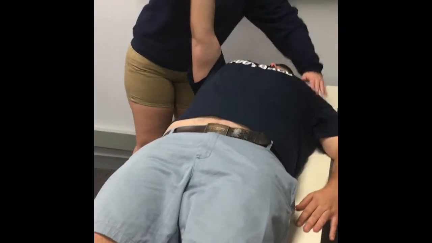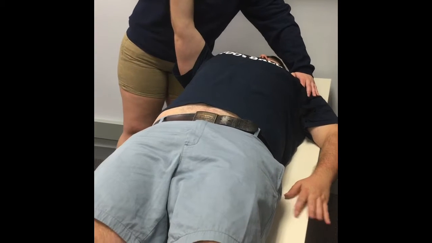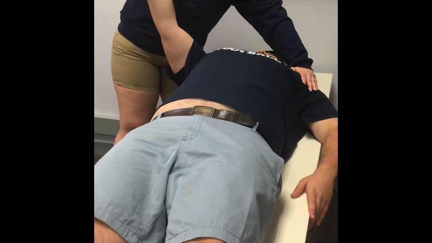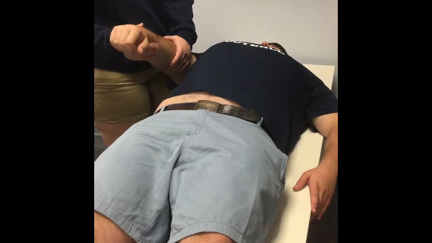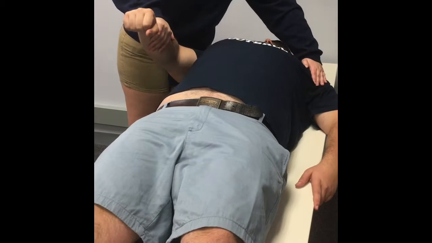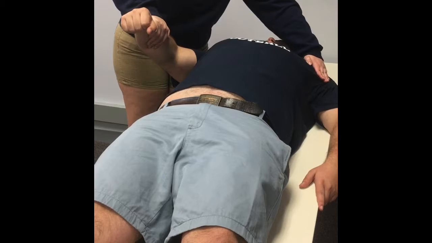Thumb up. Ready? Hold for 5, don't let it break you. 1, 2, 3, 4, 5. Palm down. Hold for 5, don't let it break you. 1, 2, 3, 4, 5.